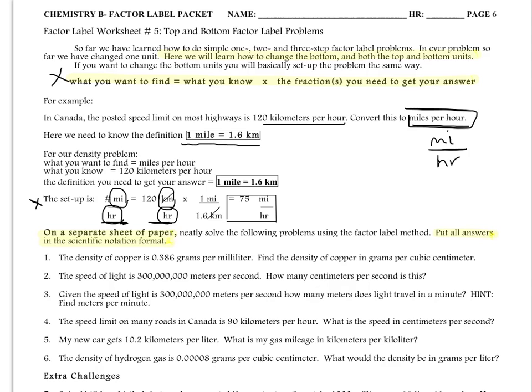So if I set up my fraction, I've got my little picket fence going on here. If my focus is to cancel out kilometers, then I'm going to use this conversion factor here, and I'm going to put the 1.6 kilometers in the bottom and the 1 mile on the top, which allows me to cancel out my kilometers.